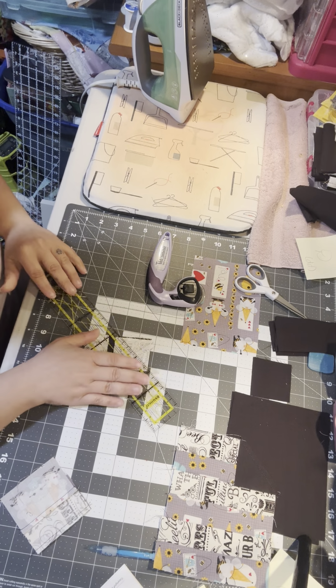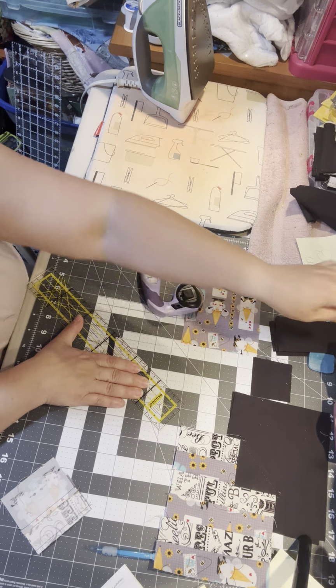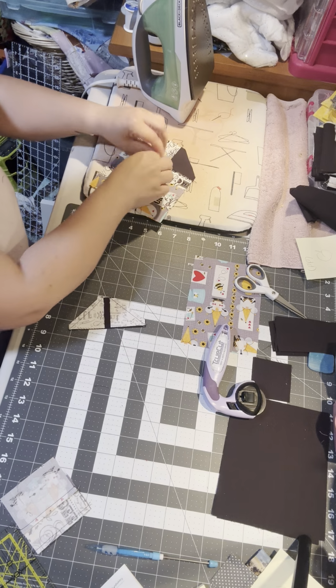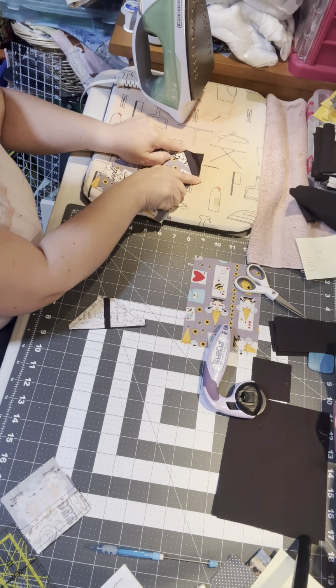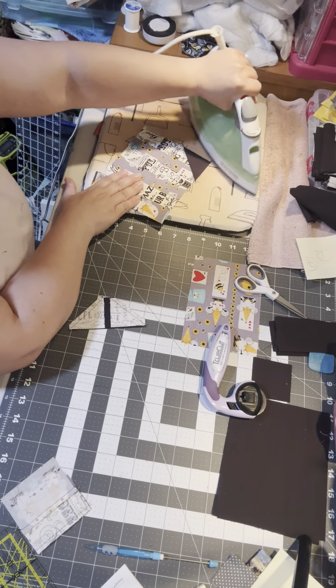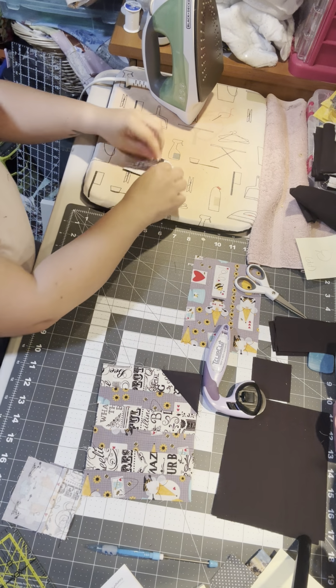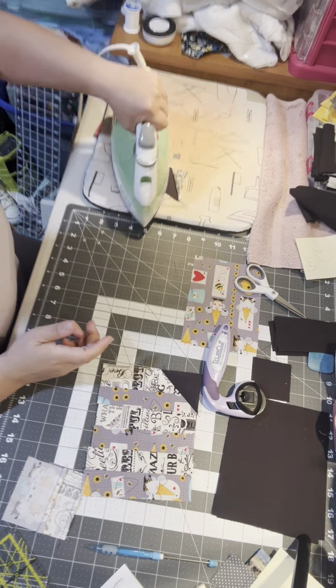And the other side. Okay, then press everything open. I use my fingers first. Okay, and then we're gonna trim that up and square that up in a moment. Okay, fingers first.